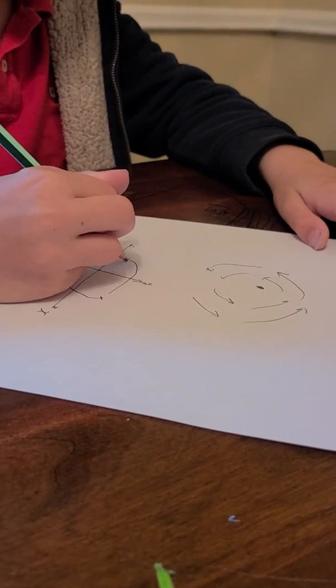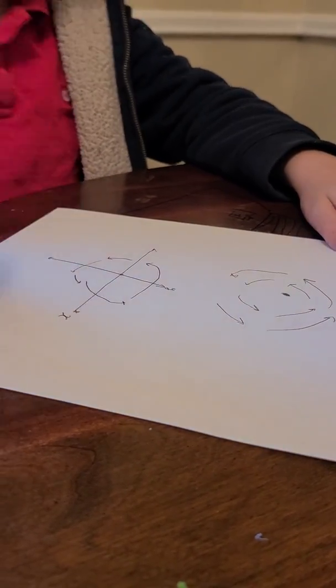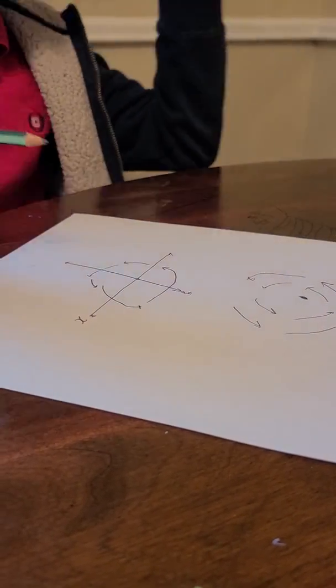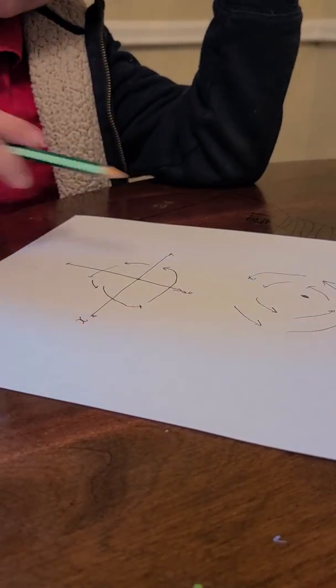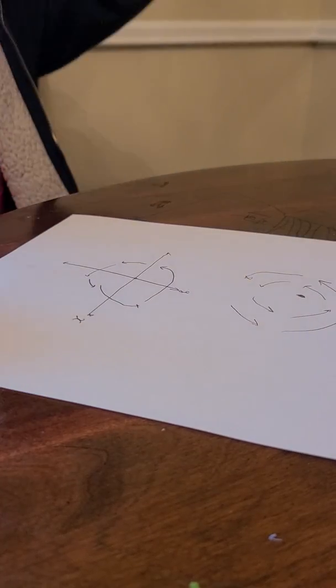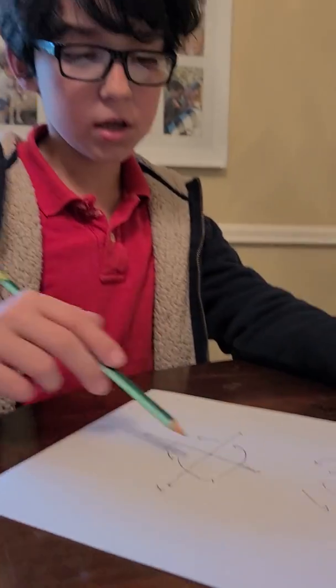Counterclockwise. And here are the vectors, some with different magnitudes, but all pretty much counterclockwise in the same direction. And as you can see, it's going in a circle.